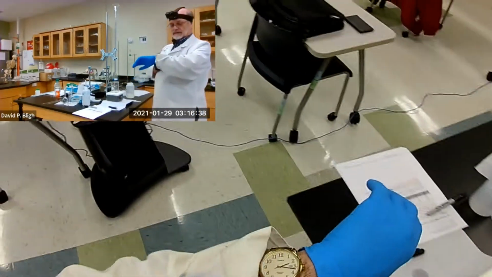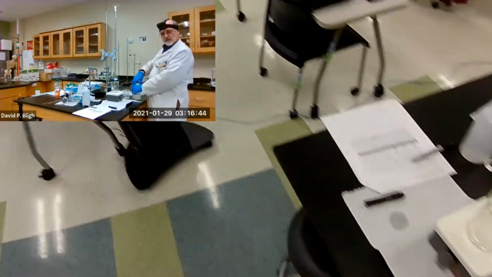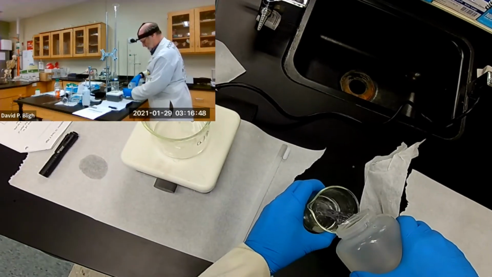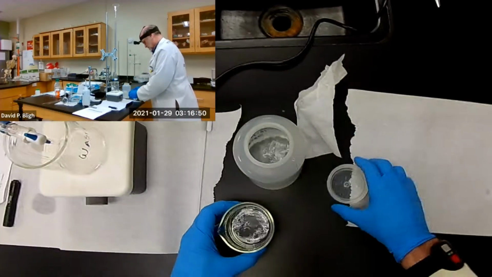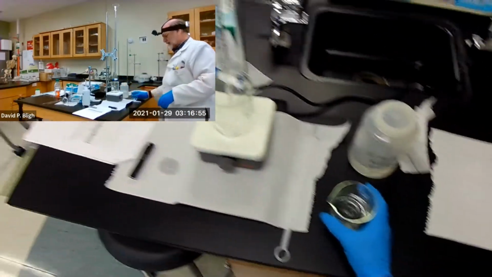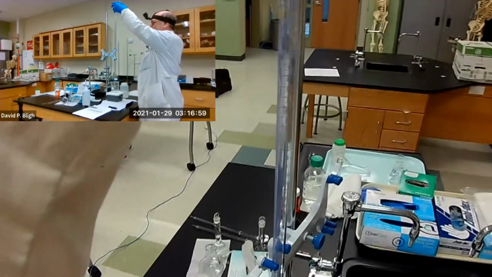So let's put the funnel back in it. I think we're going to have time to do one titration because they're going to kick me out of here in an hour and a half. So we'll just be sure we get that one set of data. All right. 0.1 molar KCl. Now we're going to fill it up past the 0 mark.